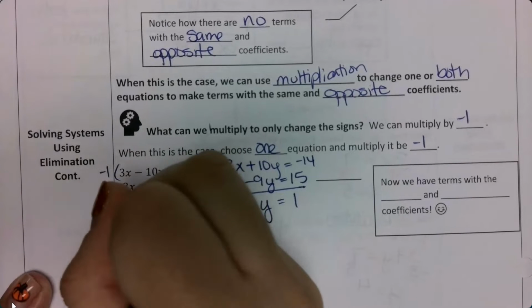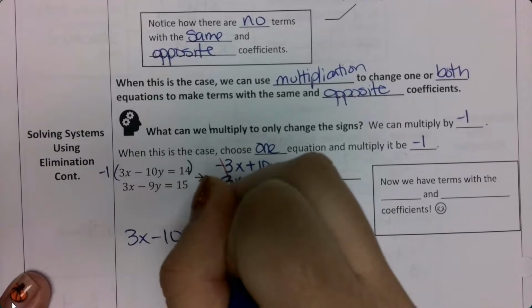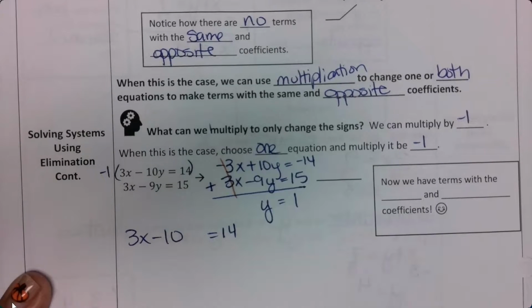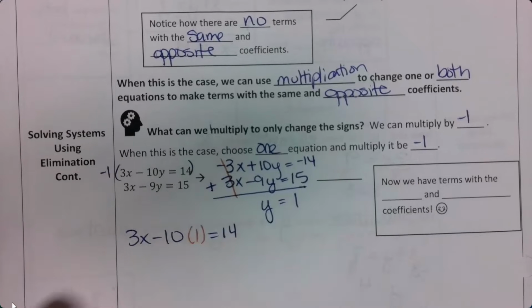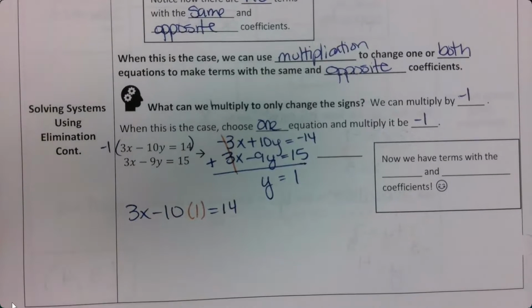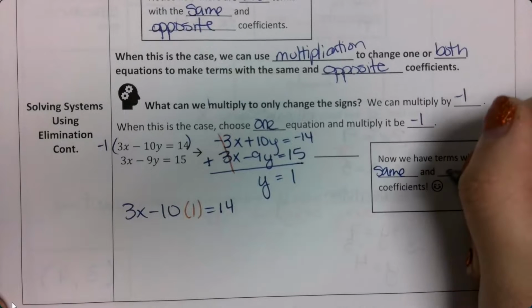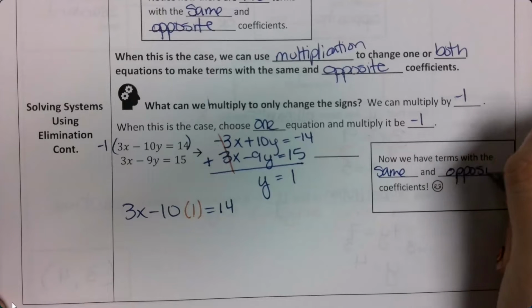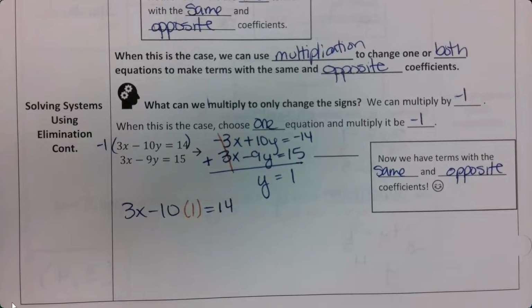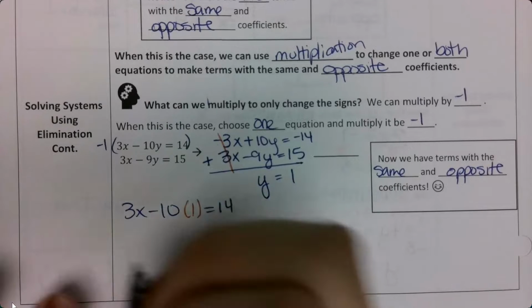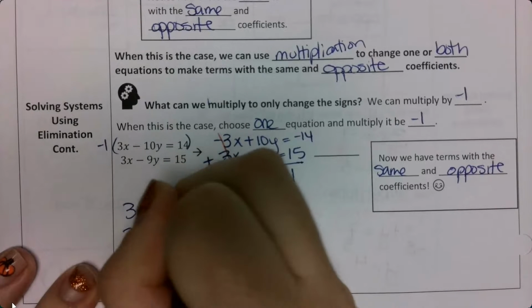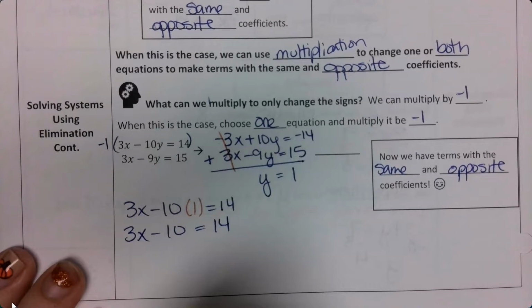Okay. So what's 10 times 1? Negative 10. And then what do I want to do?